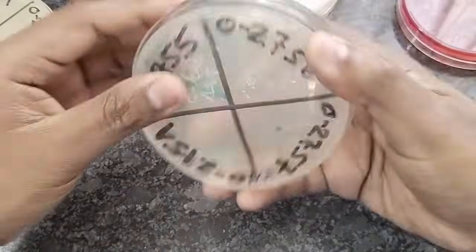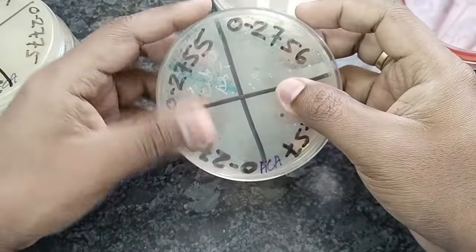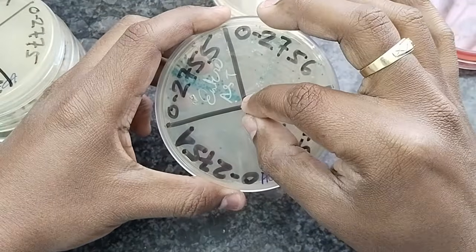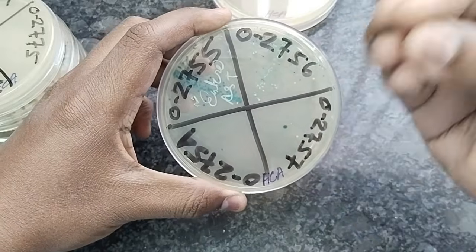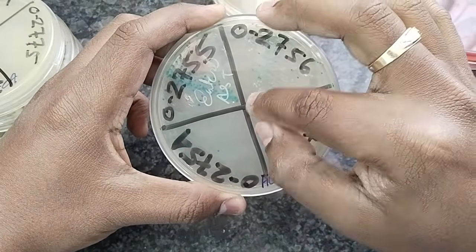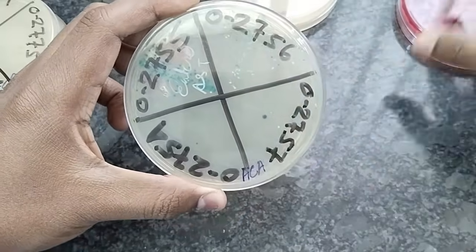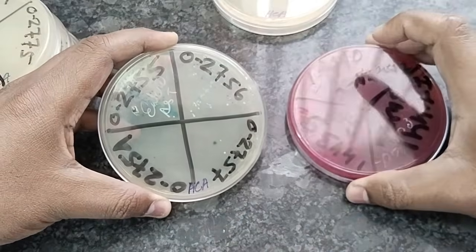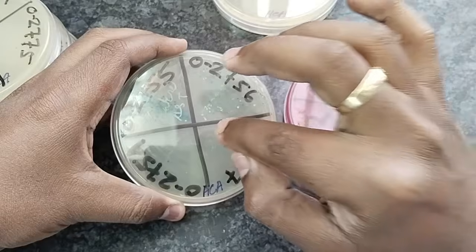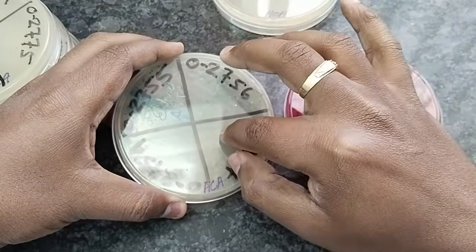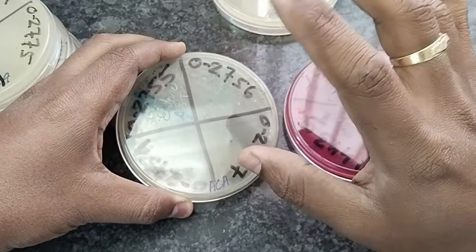And another interesting thing about this type of media is that different bile salts are incorporated, so that this media, just like MacConkey Agar, can inhibit the growth of gram positive bacteria.